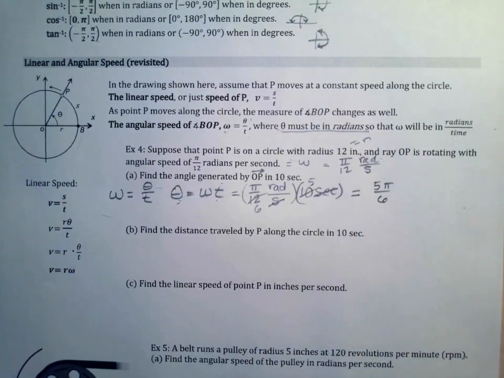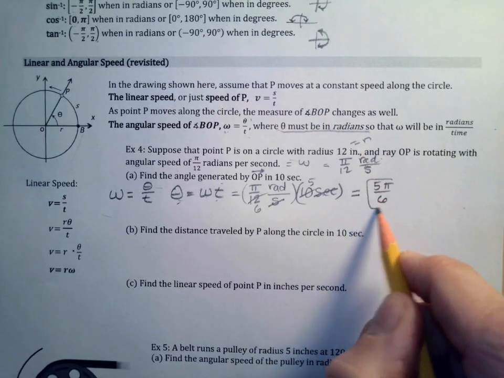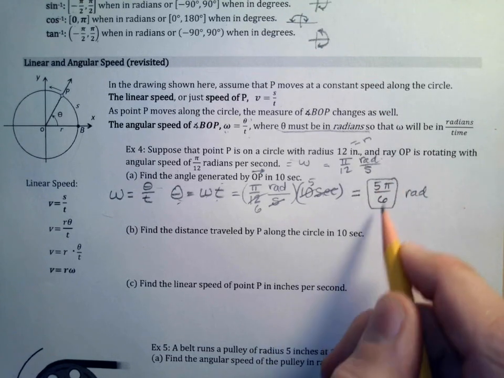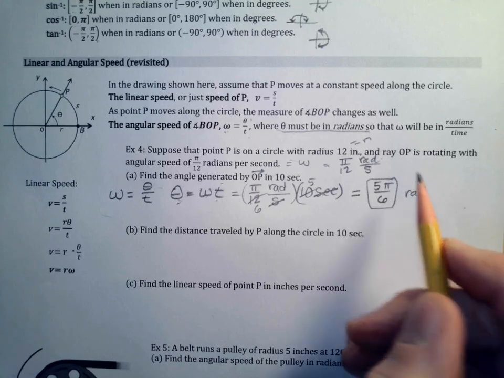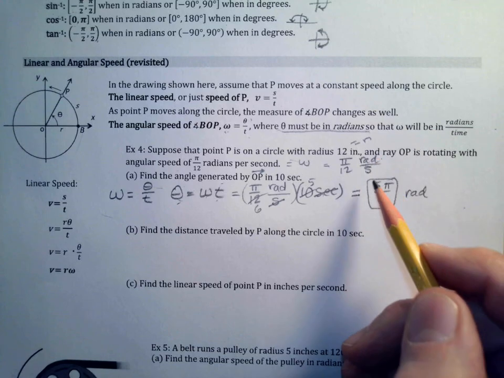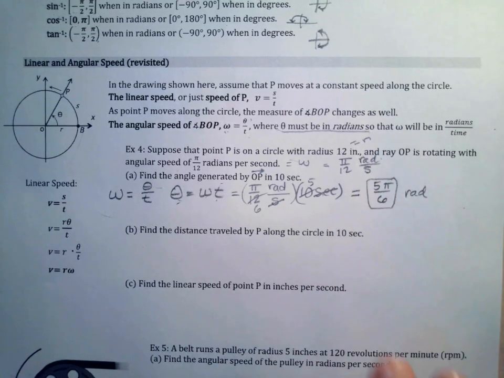And I could just leave it as 5 pi over 6. If you want to include the units, radians, that's fine too. Here we don't really need the radians, but it's kind of nice to include them because otherwise it's like nothing over seconds per second, and it just seems weird.